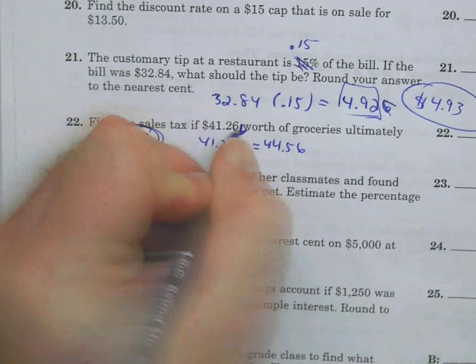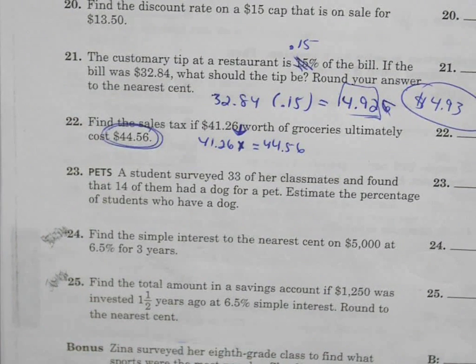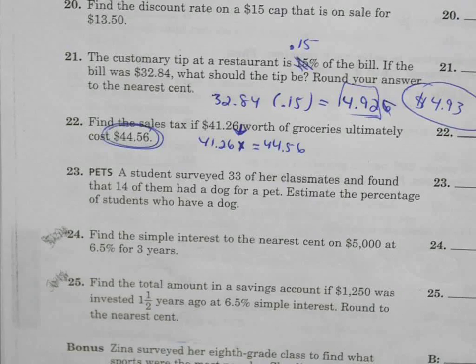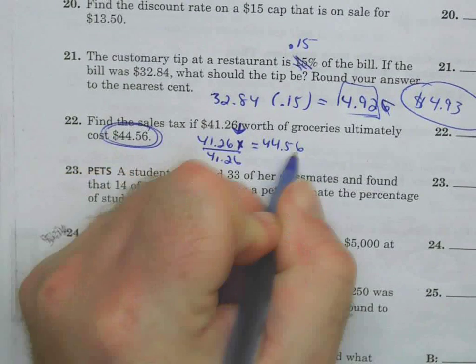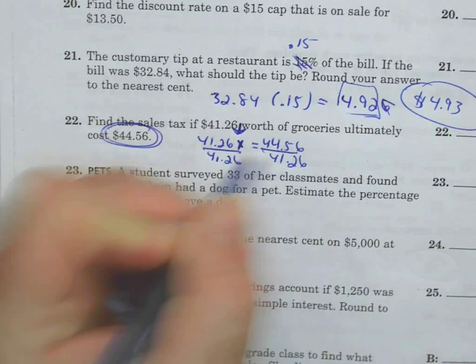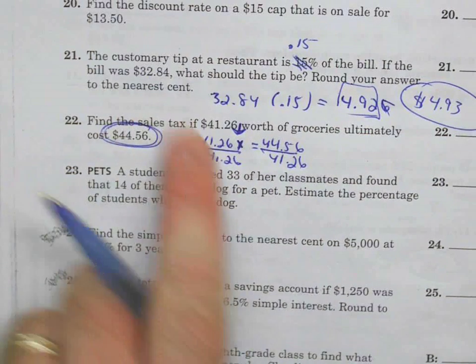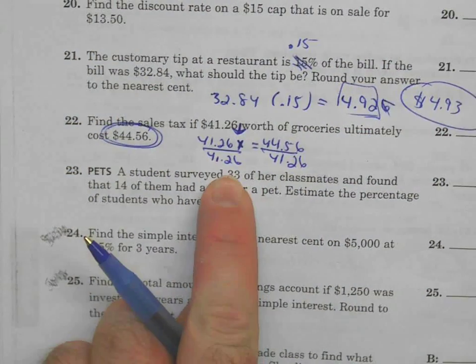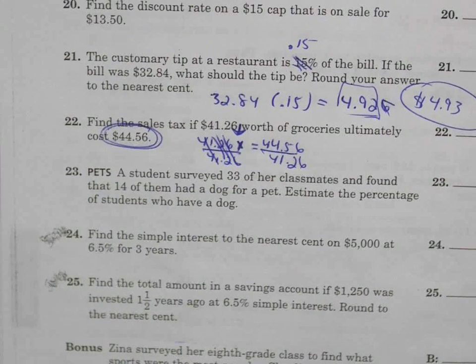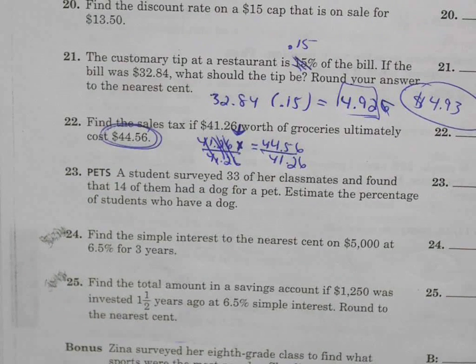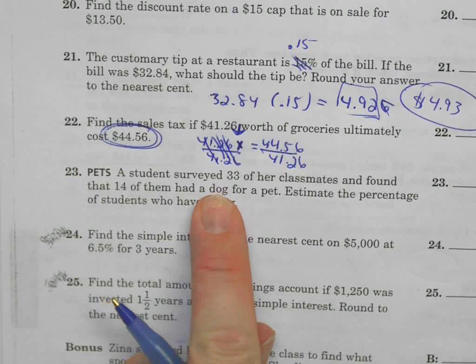Here's my X. Who wants to raise their hand and tell me what's in the way of X right now? 41.26. Perfect. We're going to divide it out. Now, I end up showing my work of 41.26 times X divided by 41.26. That cancels out to be X. You always divide by the number that's closest to X to get rid of it on this problem.